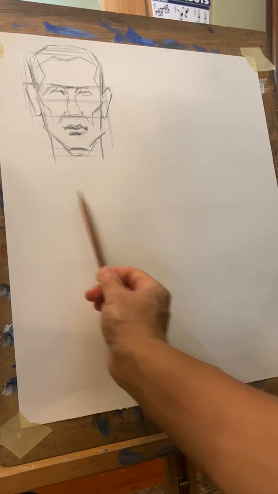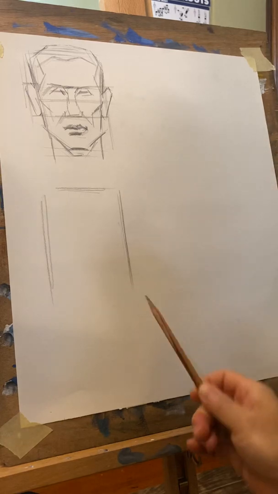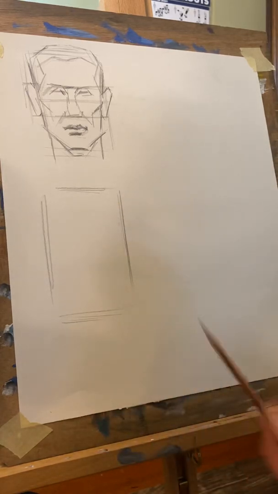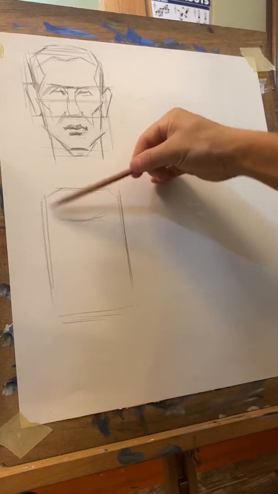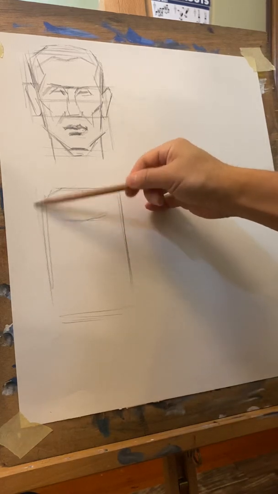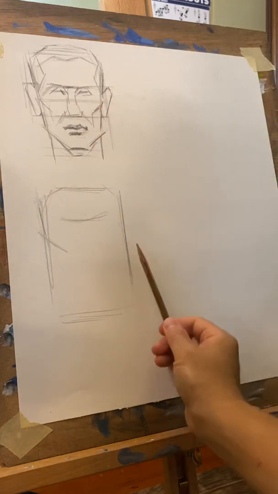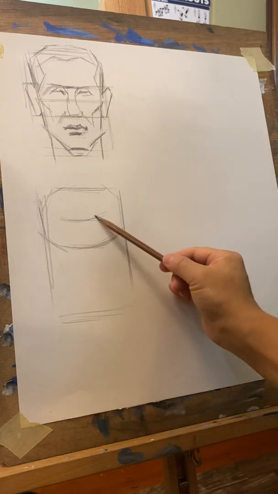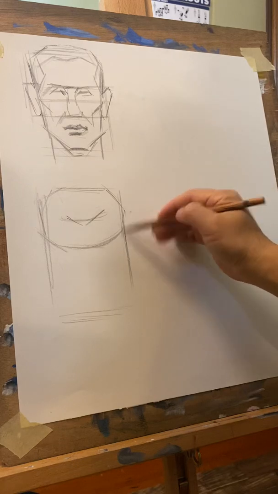Same thing. Let's use straight lines. Nothing but straight lines. And this one is looking down, so the head is like a ball. Let's still use straight lines to do the whole work.